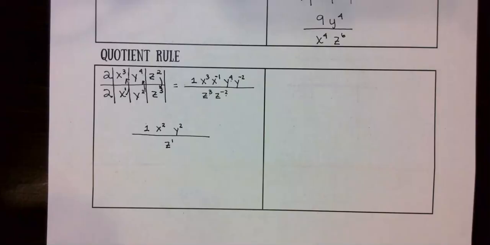This is our final answer, and I'm going to tell you why. We only have one x, one y, one z, because we combined all the other ones. No negative exponents, no zero exponents. This is my final answer.